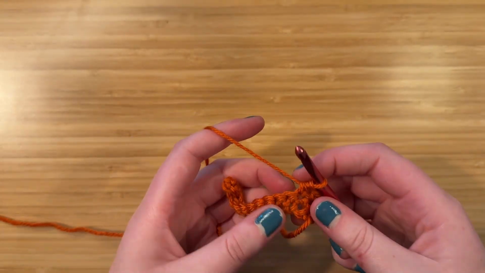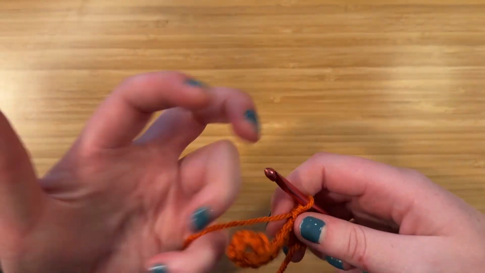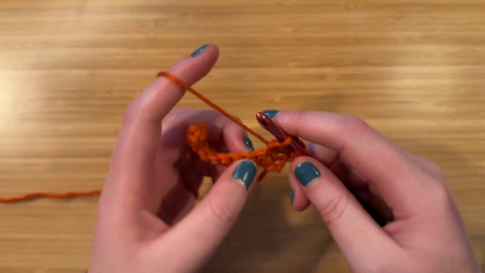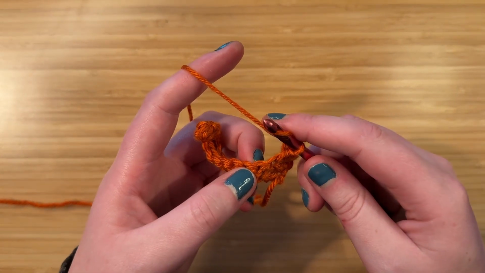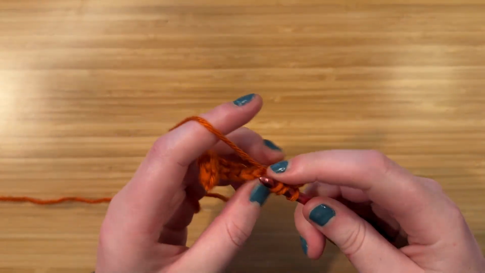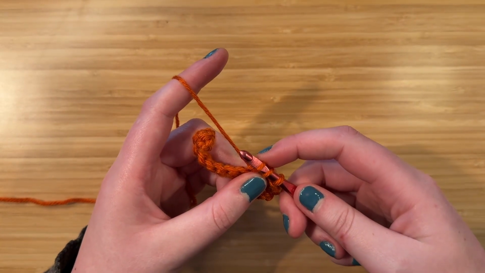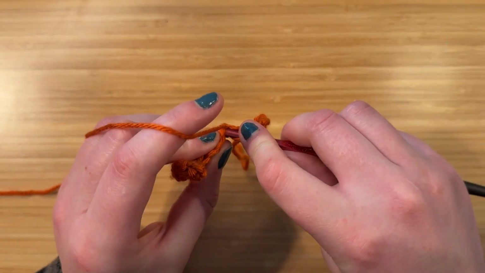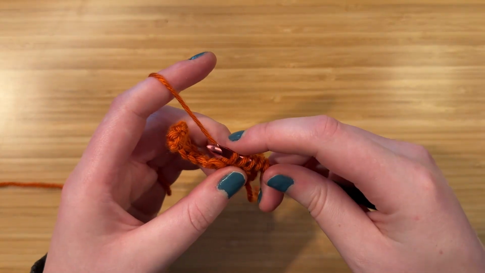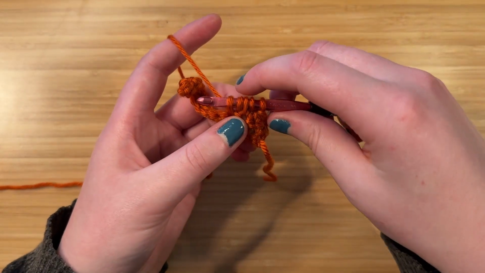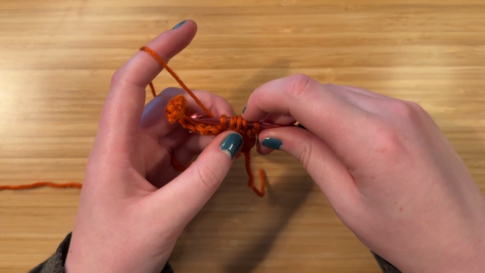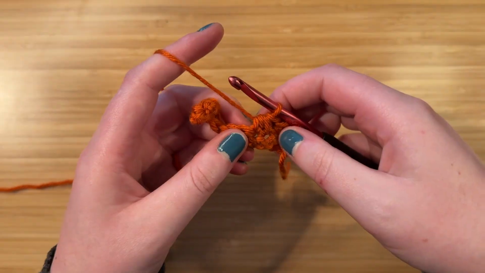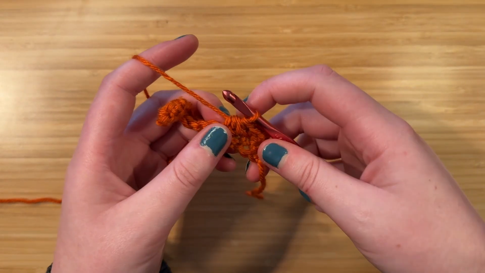Now, if you watched the last video, you already know about increasing and decreasing. So I'll show you a half double crochet decrease just as an example before we get to the puff stitch. So we're going to do a yarn over and insert into the next stitch, and we're not going to do that final yarn over and pull through. We want to leave this stitch incomplete, but we're going to start our next half double crochet, yarn over, insert, and pull up a loop. So we have 5 stitches on our hook with 2 incomplete half double crochets, and then we're going to yarn over and pull through all of those loops, and that's our half double crochet decrease.